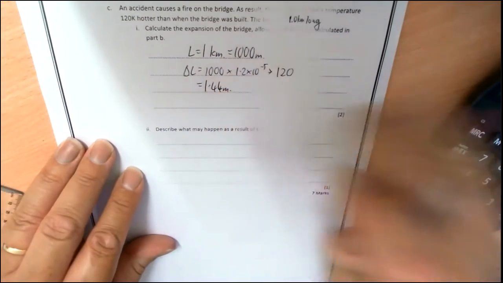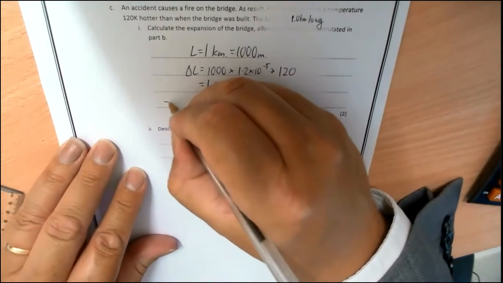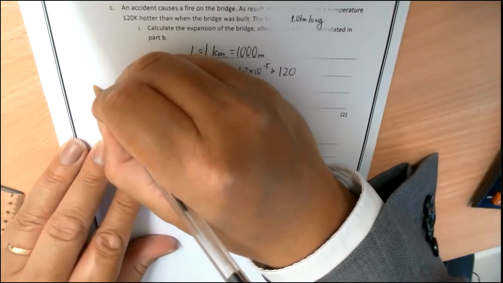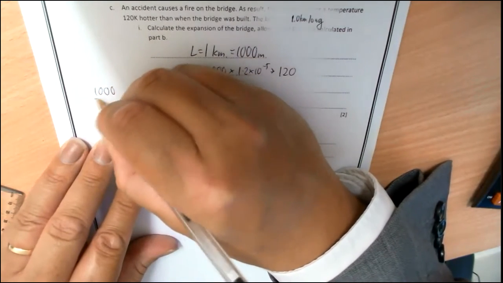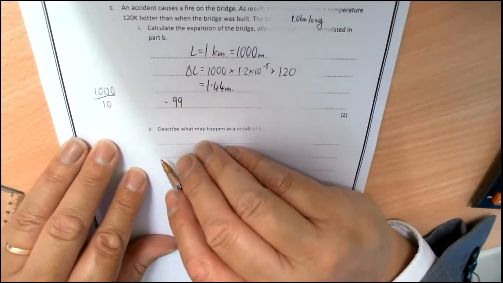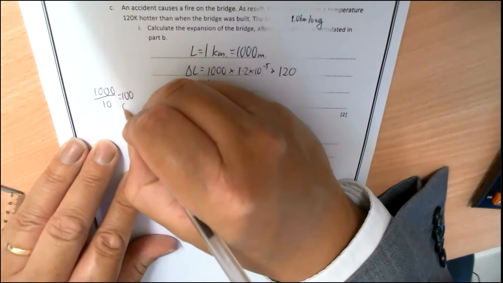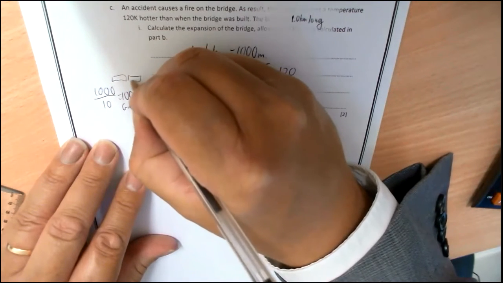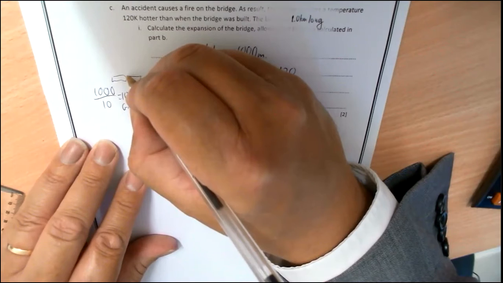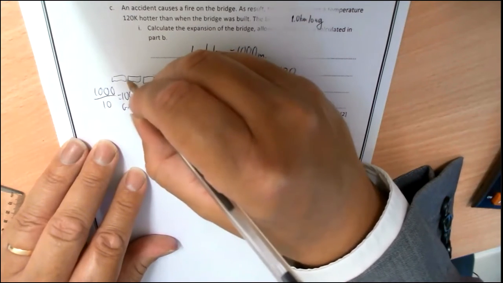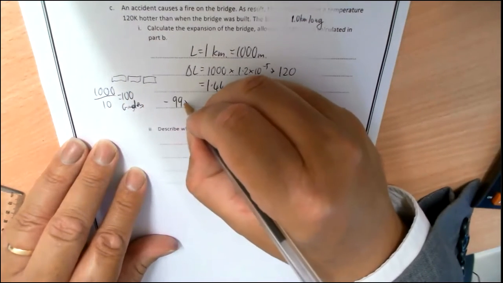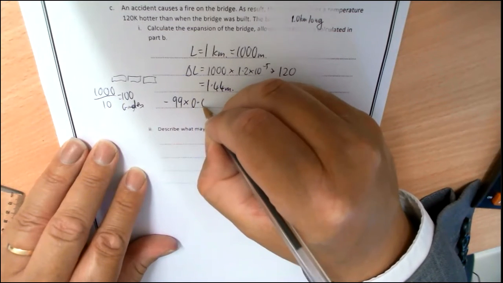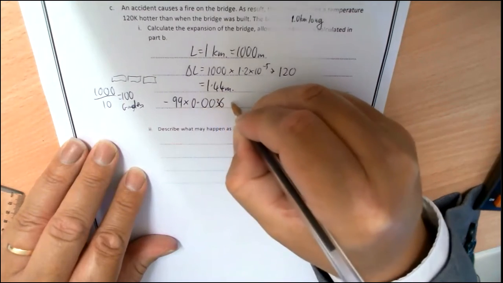is the initial expansion. But we now have to subtract 99 gaps. Why 99? Because the girders are all 10 meters long. So it's 1,000 divided by 10, okay? So there's going to be 100 girders. And if you think about it, the number of gaps is going to be the number of girders minus 1. Okay, so for example, if I've got three girders, I'd have 2 gaps. So it'd be 99 times by the amount it expanded by last time, which was 0.0036.